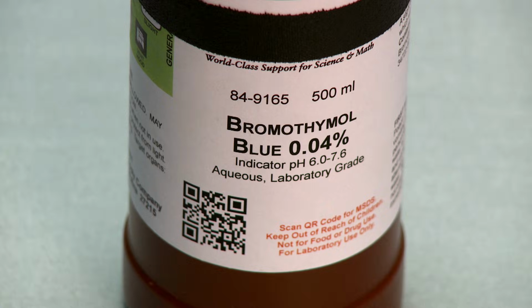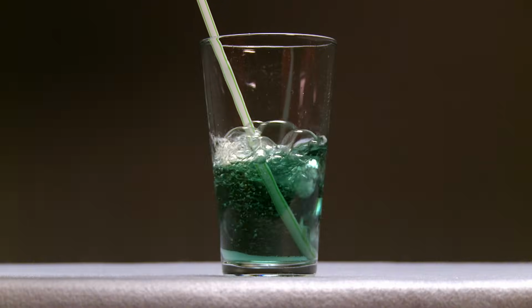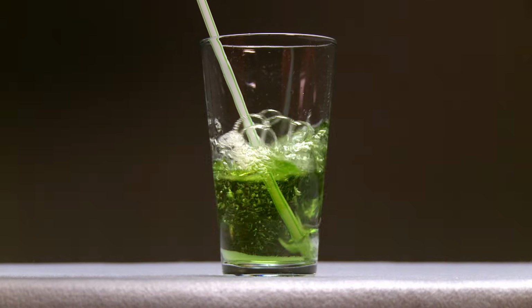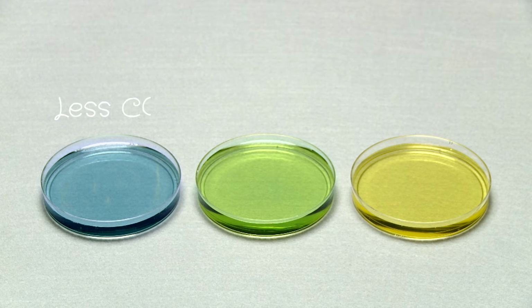BTB is bromothymol blue. BTB changes color when carbon dioxide is added, like when you blow bubbles into it. We can use BTB to see if carbon dioxide concentrations increase in the air.